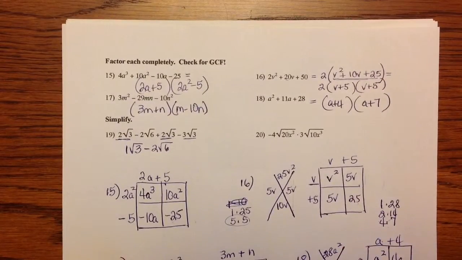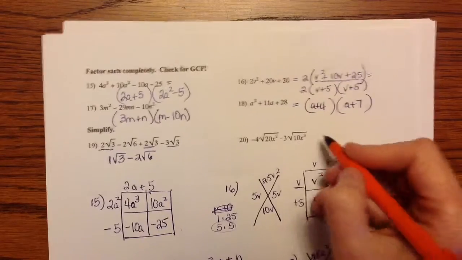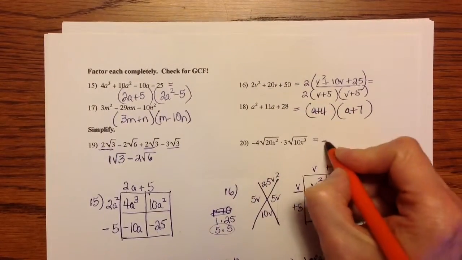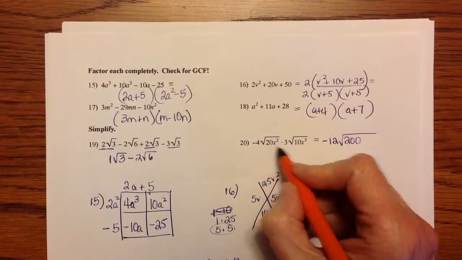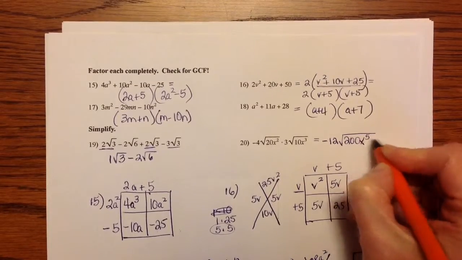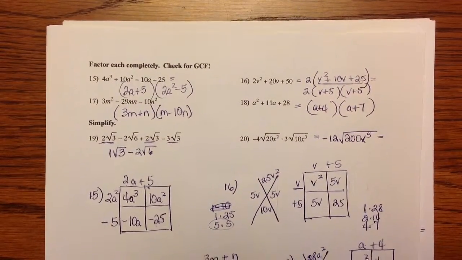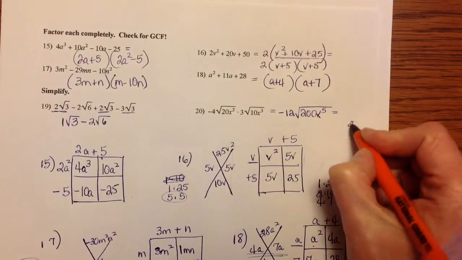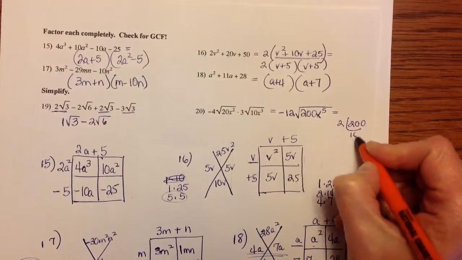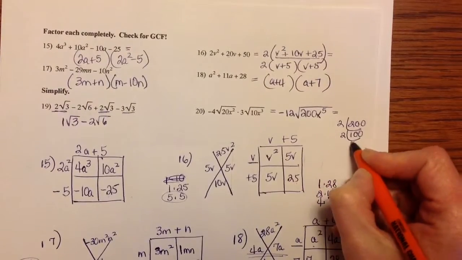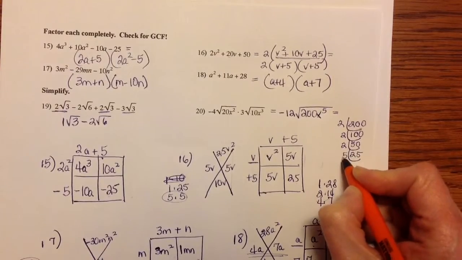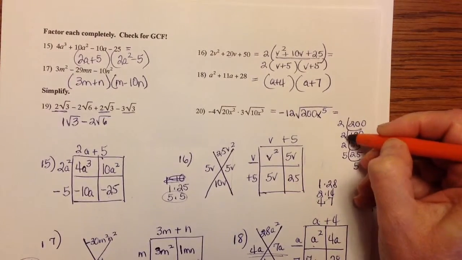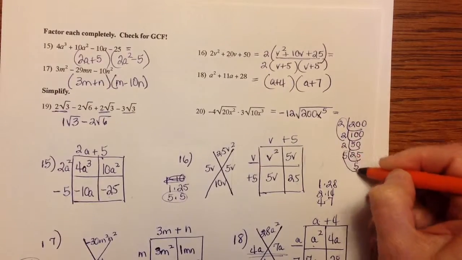Number 20. The easiest way to simplify when you have two radicals multiplied together is multiply first. So let's do the rational outside. So I've got negative 12, and on the inside I have 200 and 5 x's. Now I need the factor tree of 200. I think I can do that right here. 2 went, 2 goes again, 2 goes again, and 5 goes 5 times. So we have a pair of 2's and a pair of 5's.